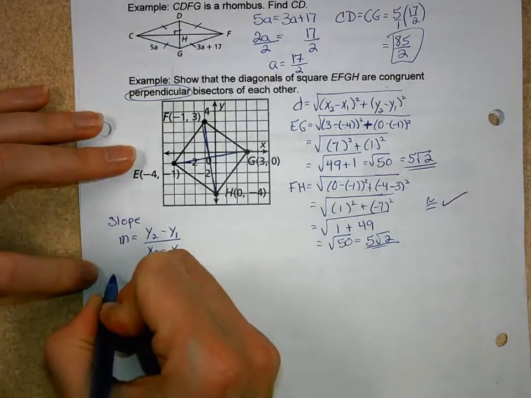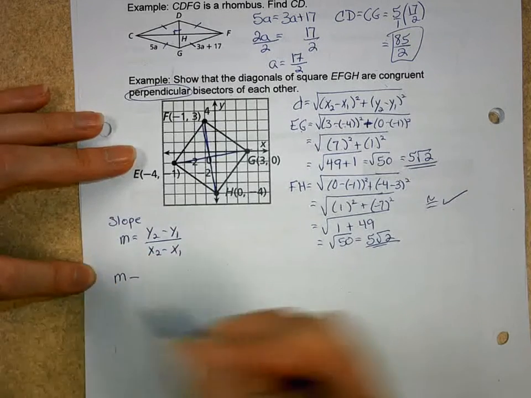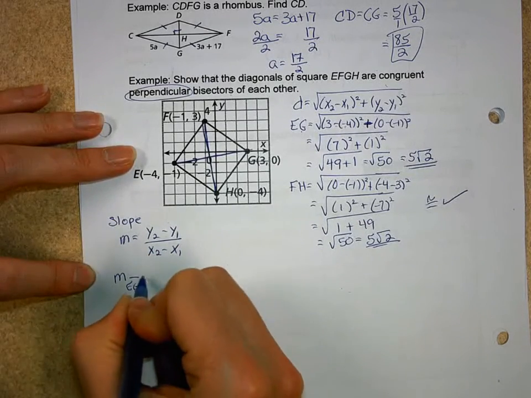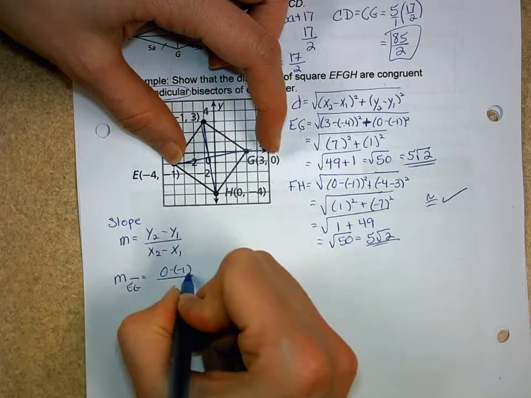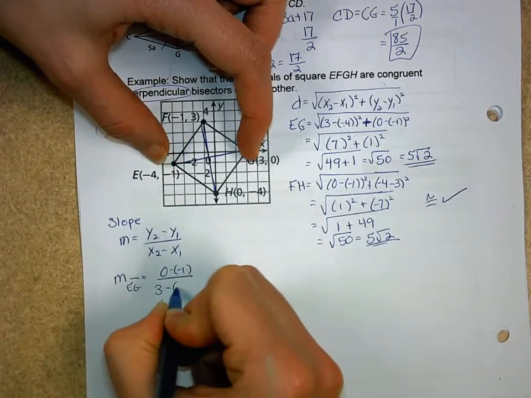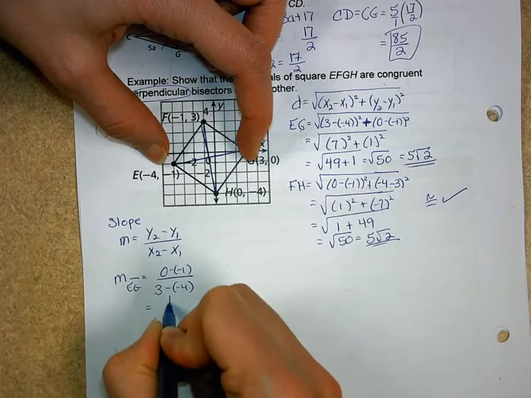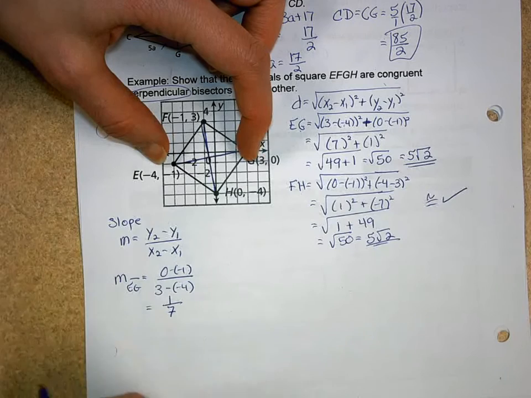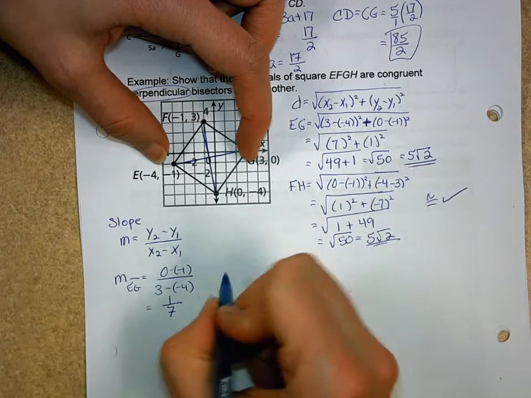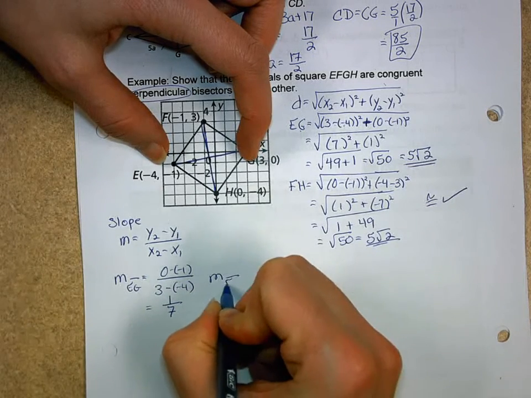So let's do the slope of segment, let's just go EG first, okay? So we're going to go 0 minus a negative 1 over 3 minus a negative 4. That's 1 over 7. Don't have to reduce it, so we're finished. So that's a positive 1/7. Let's do the slope of our other one. Slope of segment FH.